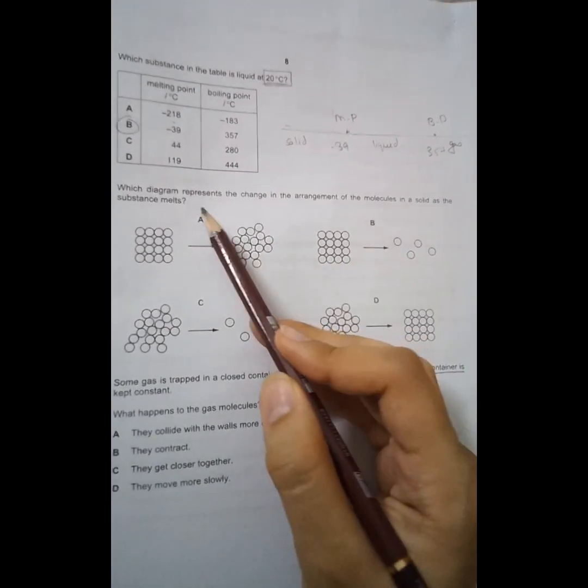Which diagram represents the change in the arrangement of the molecules in a solid as the substance melts? When a solid changes into a liquid, the particles can only slide over each other. They do not have the full authority to move around randomly. And in solid, they're obviously vibrating. It's going to be A.